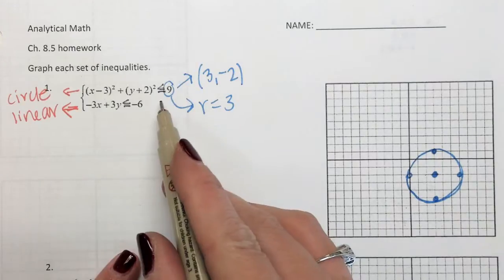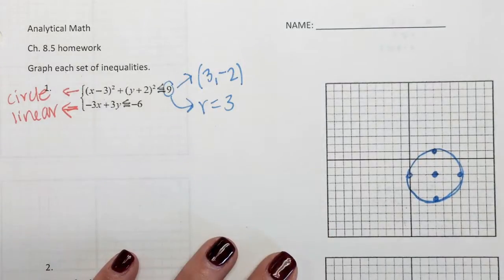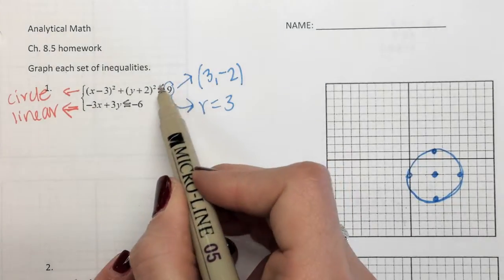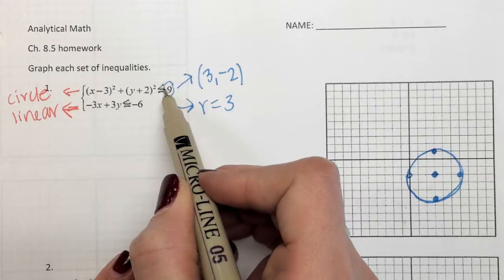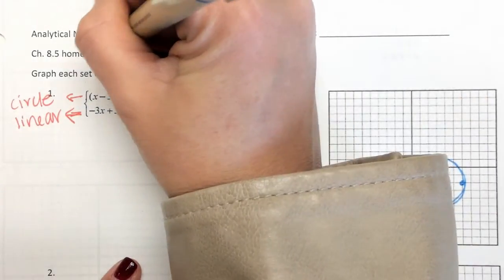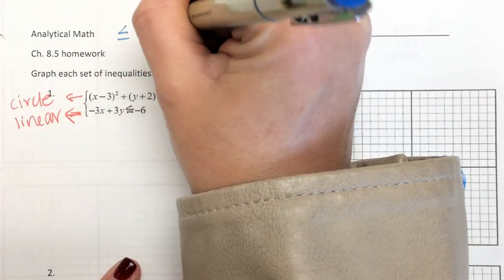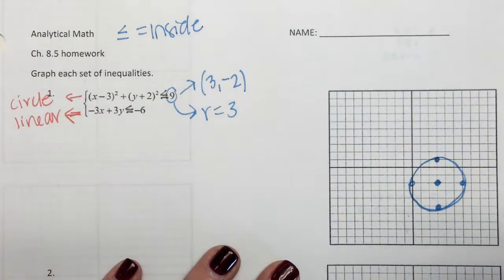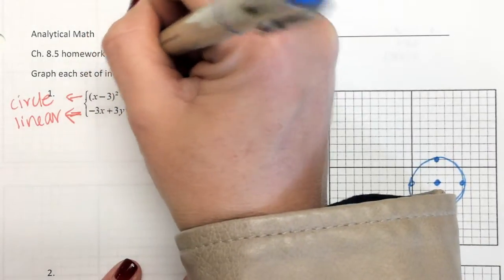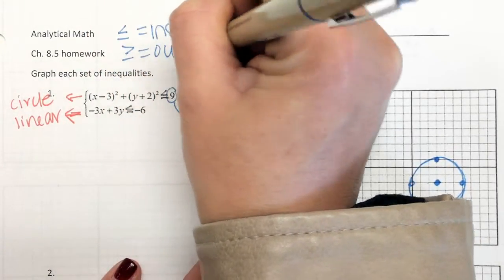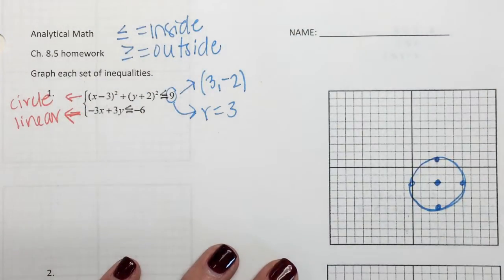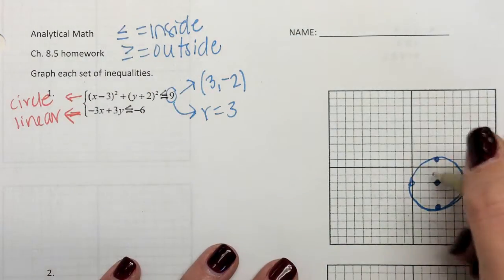Alright, now with the inequalities, circles are kind of a little different. If it's less than, we're going to shade inside the circle. Okay? Less than, we shade inside the circle. If it's greater than, we'll shade outside the circle. So this one we're going to shade what? Inside.